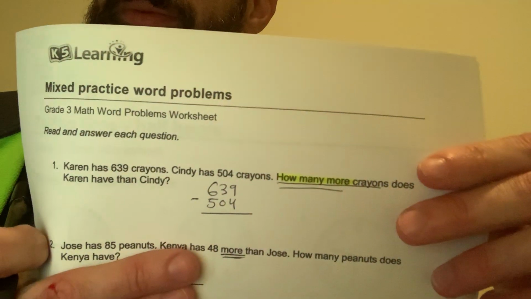But Karen has 639 crayons and Cindy has 504. We want to know how many more crayons Karen has than Cindy. So we want to find the difference between those two numbers. And anytime you want to find the difference between two numbers, you subtract. Okay, so you would set it up like this. And depending on what level you're on, I would like for you to attempt it. There's actually no borrowing involved in this, so you should be able to do it and then check your answer with a calculator. I'm going to move on to number 2.